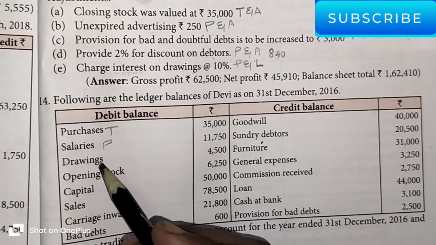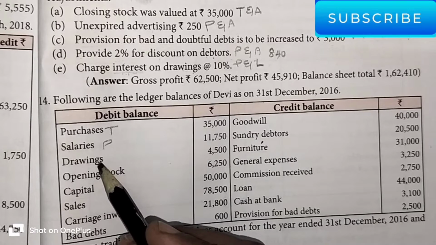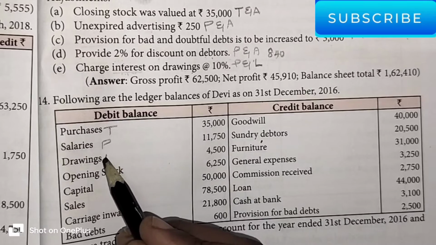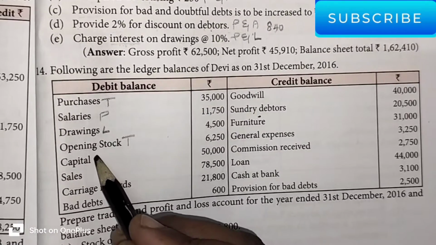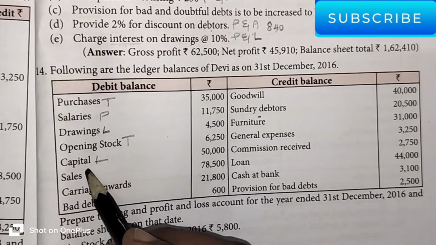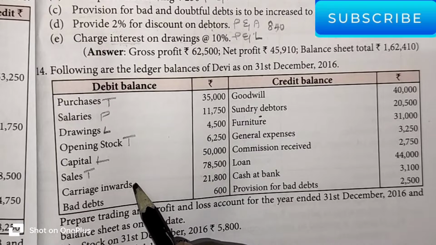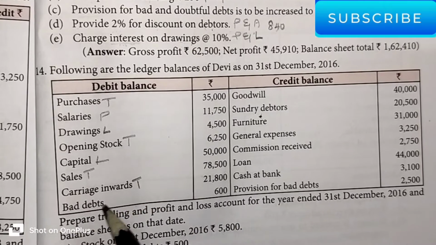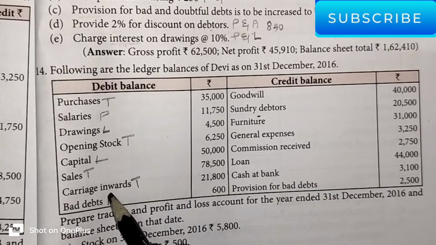side. Drawing, we have a calculation with drawing and capital, so capital goes to the liability side, so drawing also goes to the liability side. Opening stock goes to trading account, capital goes to liability side, sales goes to trading account, carriage inward is a direct expense, manufacturing expenses, so all the manufacturing expenses go to trading account debit side. Bad debts is a loss, all the losses go to profit and loss account debit side.